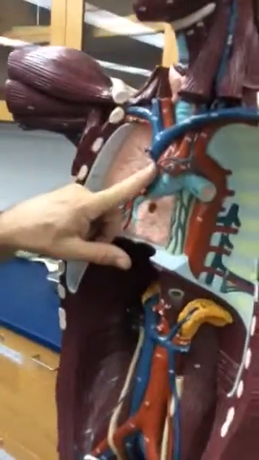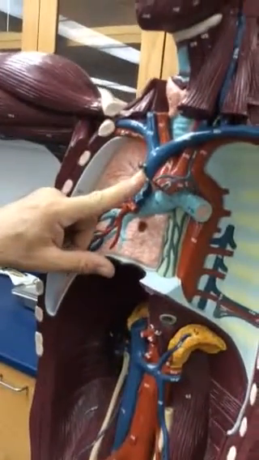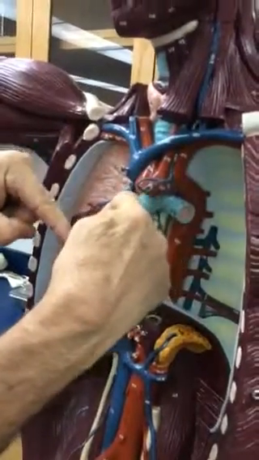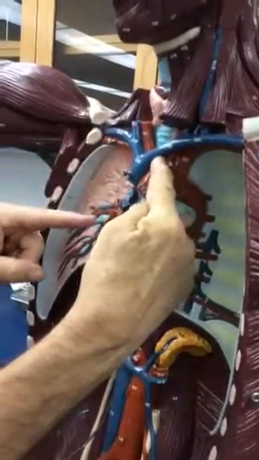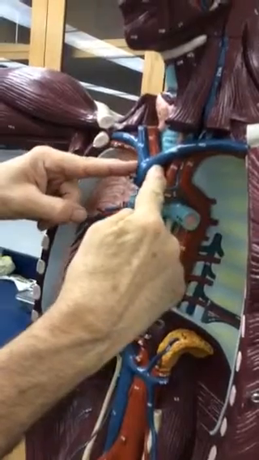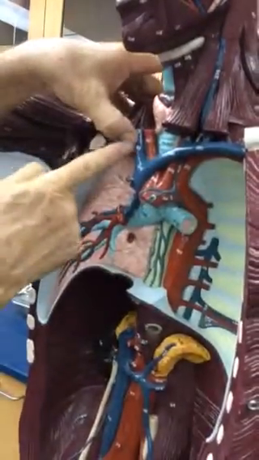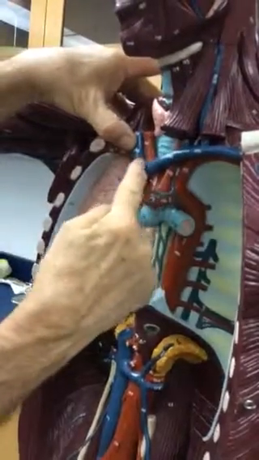The heart is missing, but this is the superior vena cava. And remember, our blood is flows to the heart like this. So this and this, those are the brachiocephalic veins. From there to there, and from there to there.